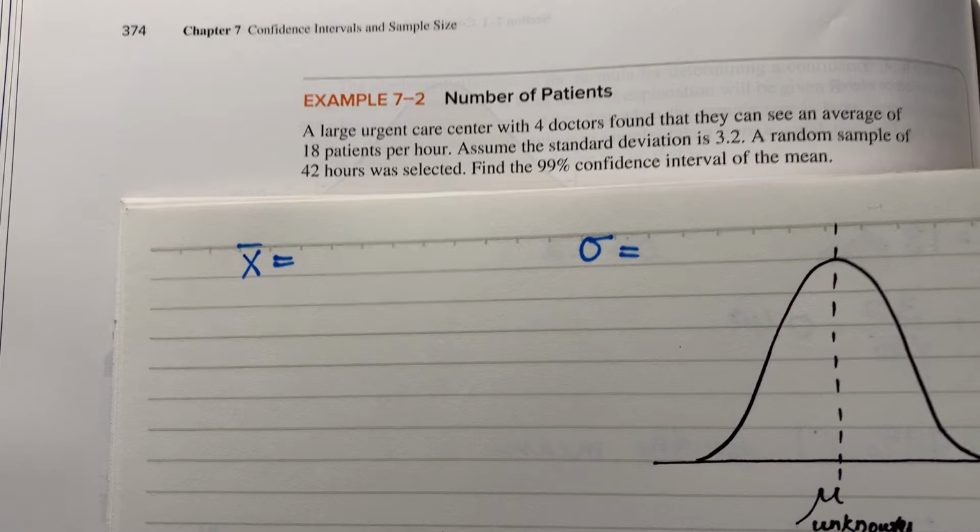Okay, welcome back. We're going to work through one of the examples just so you would know what's going on and you would be able to use this video to reference in order to help you in the homework. So the example is 7.2 on page 374 if you'd like to follow along.